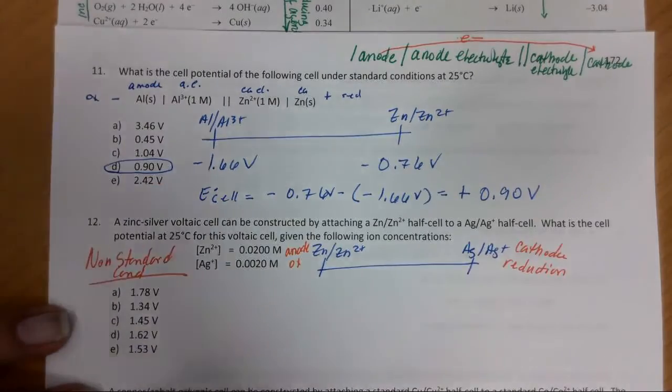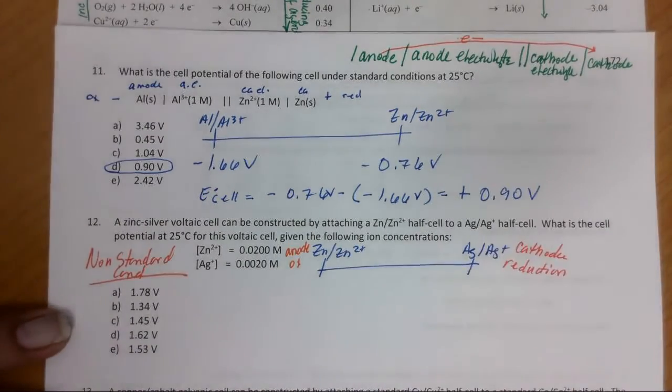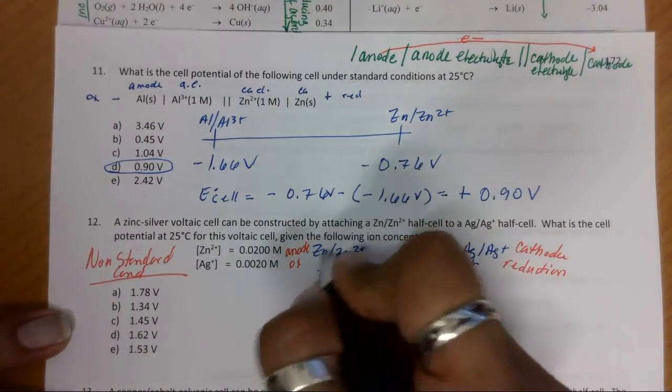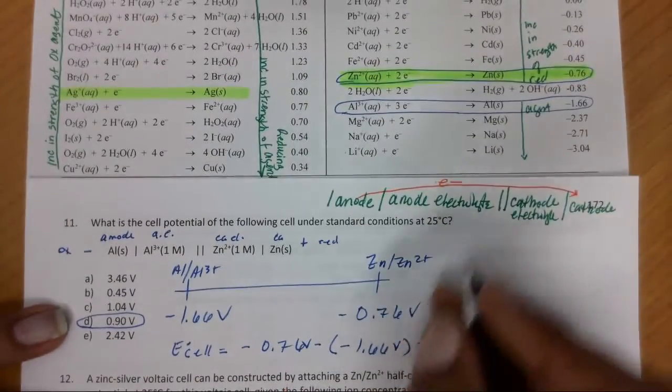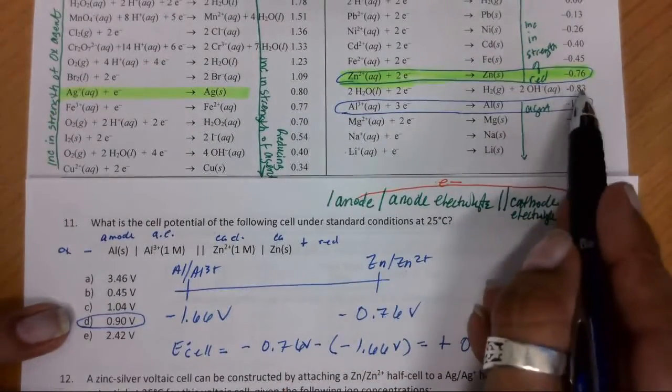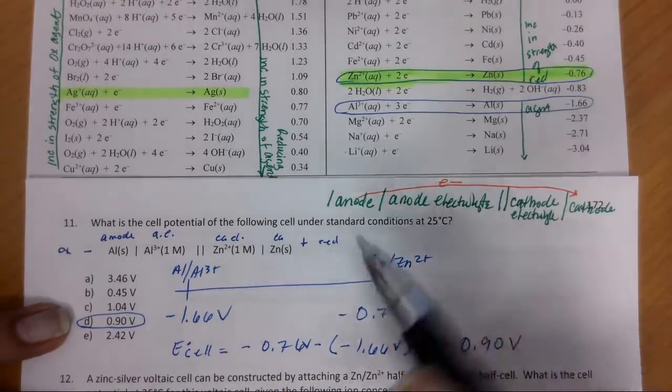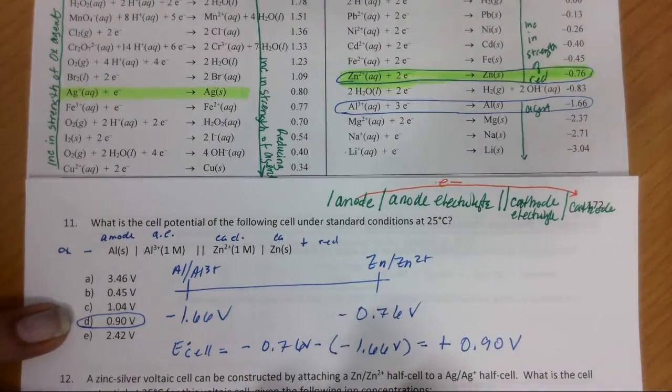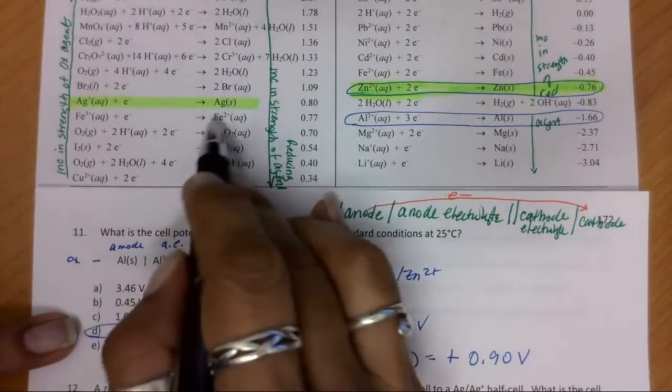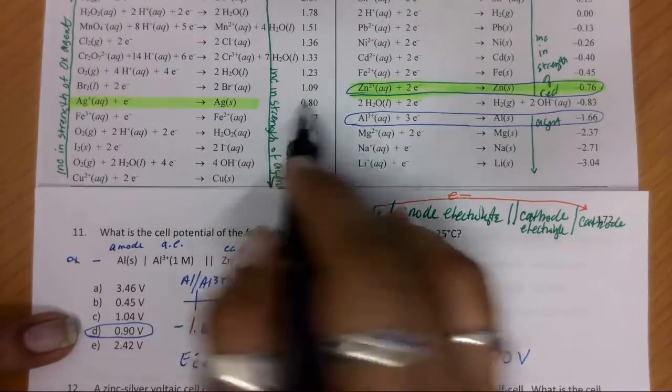Okay, let me write these values down. For the zinc, what did we have? We had negative 0.76. And then for the silver, we had 0.80.